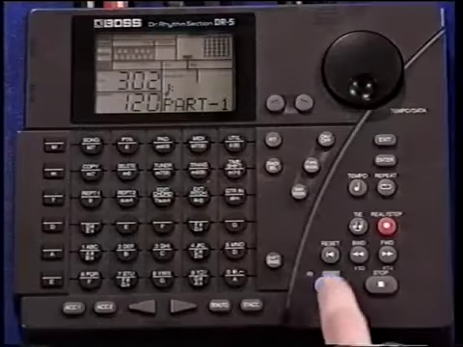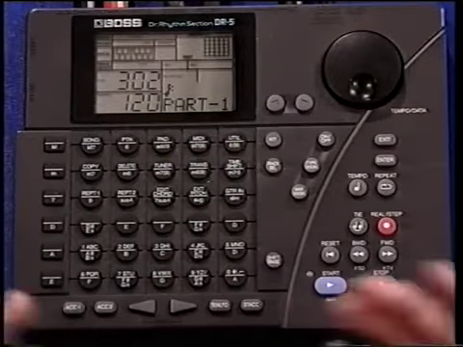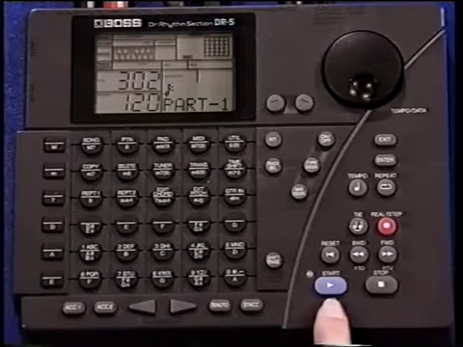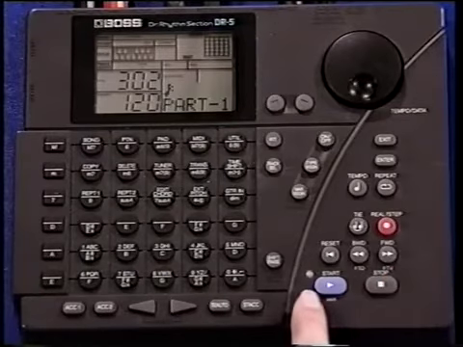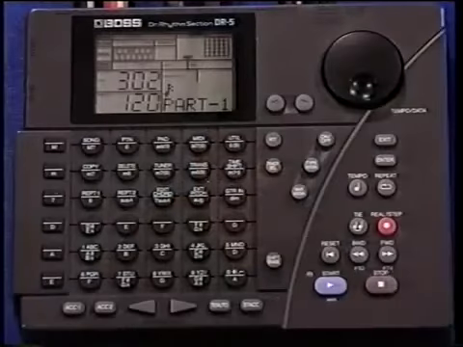Okay. If I now hit the start button, you can hear there the metronome. The start button itself has a little red flashing LED above it. Now, at the beginning of the pattern, which in this case is 4 bars long, I will get a slightly different metronome click, so it's worth listening out for that. Okay, let's just hit stop there.